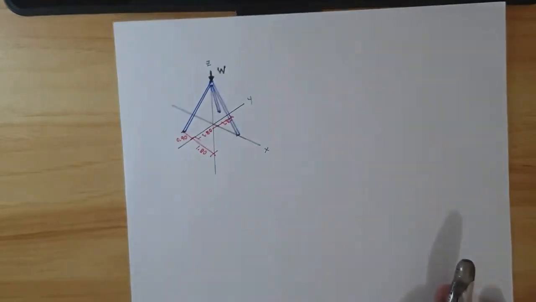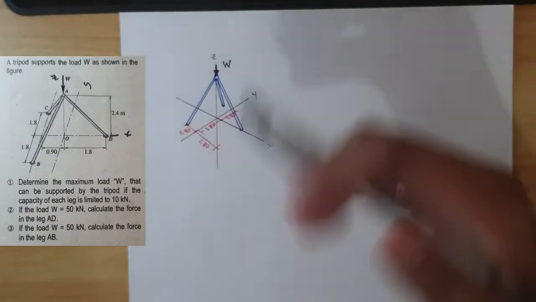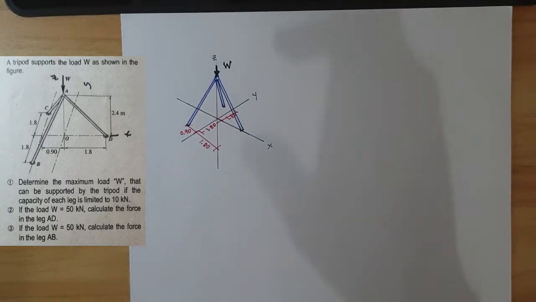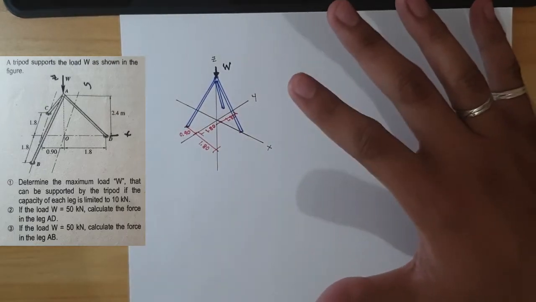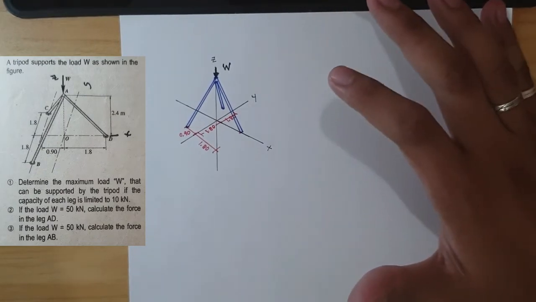Okay, so let us try to answer this problem, which is a CE board May 2011 problem, pero recurring na siya na mga times nga magbalik-balik po na siya sa ubang board exam nga skeds. Okay, so a tripod supports a load W as shown in the figure.